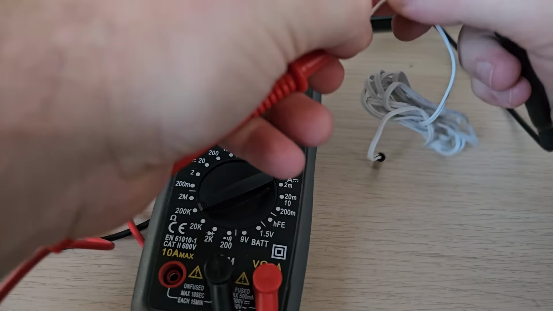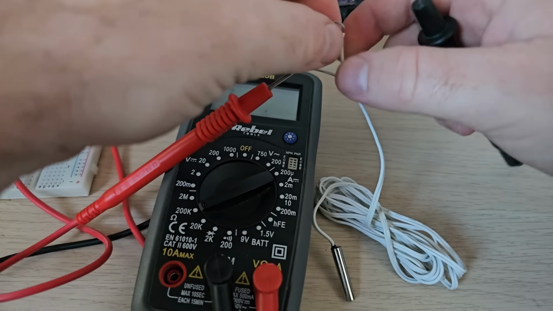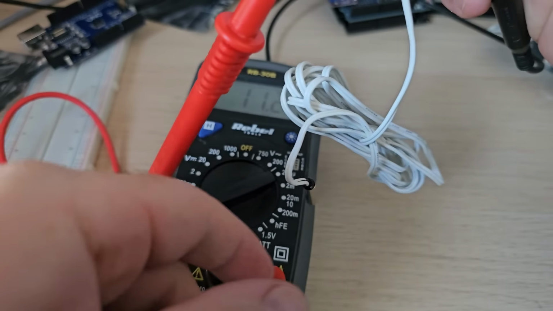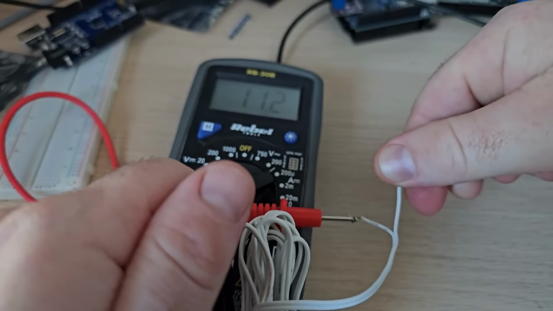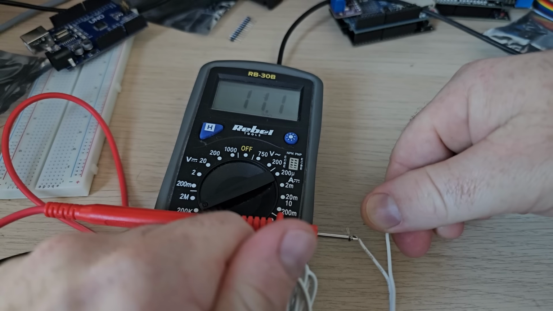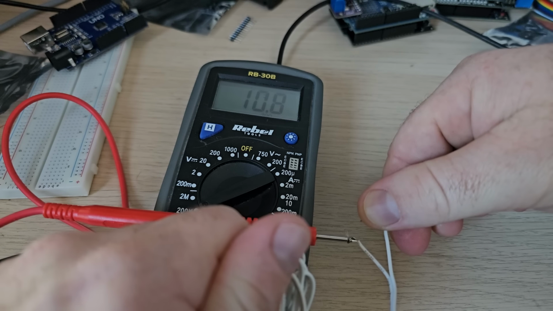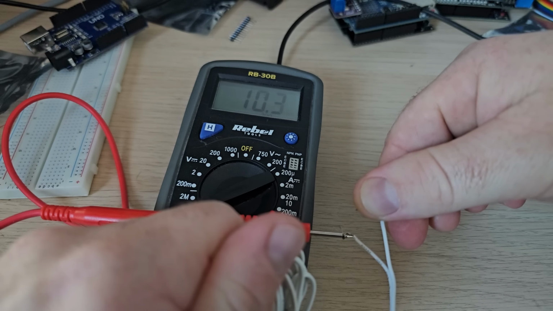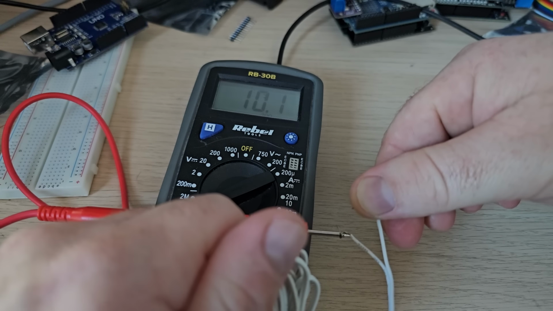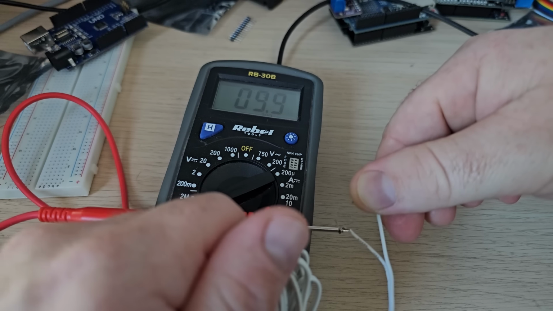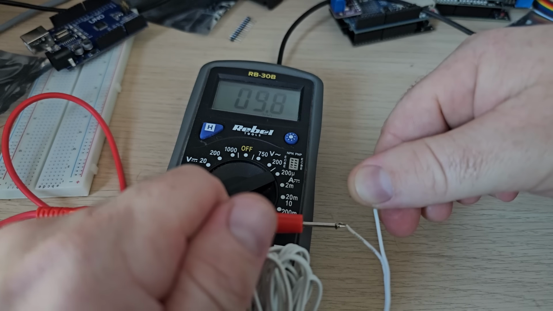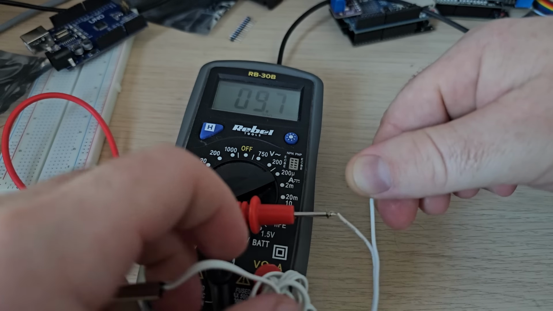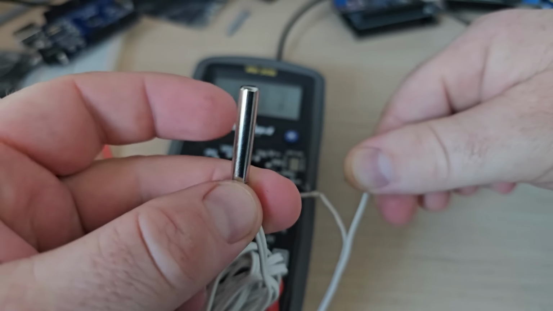And let me put the wire around the measuring cable, and if I touch the sensor to generate some heat, the resistance will fall immediately. So if it is falling, then we are talking about an NTC, a negative sensor. If it's a PTC, then the resistance would move in the positive direction. So that is pretty simple.